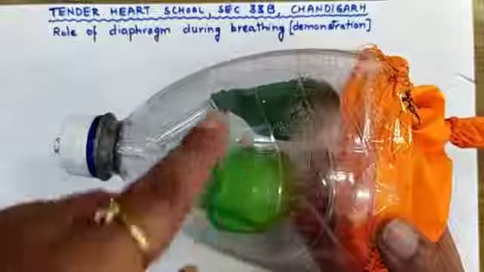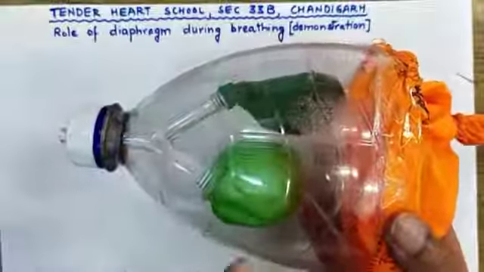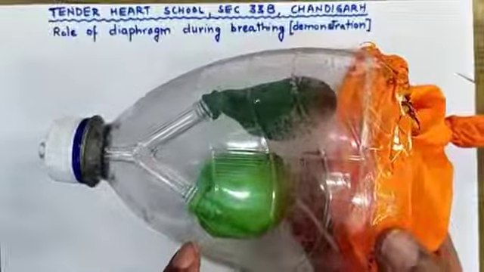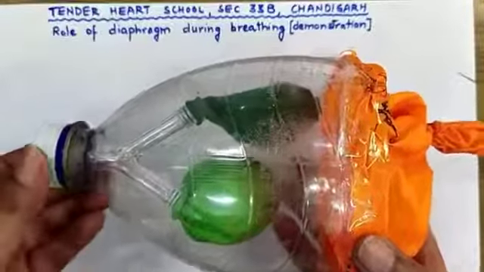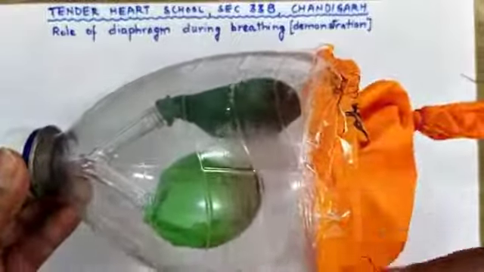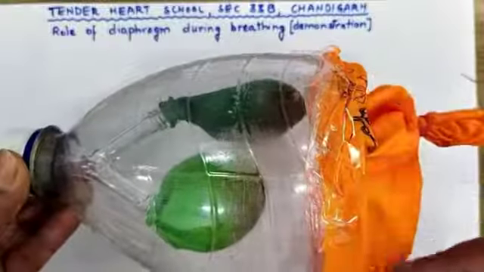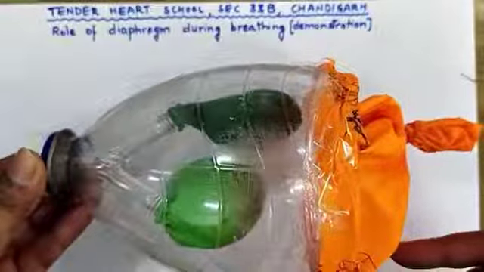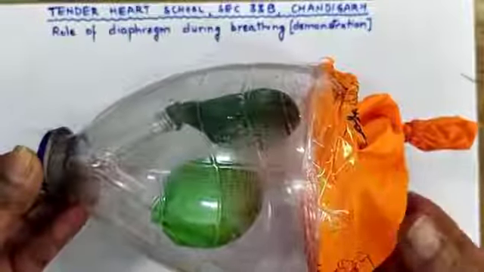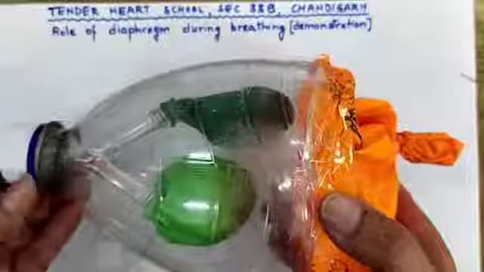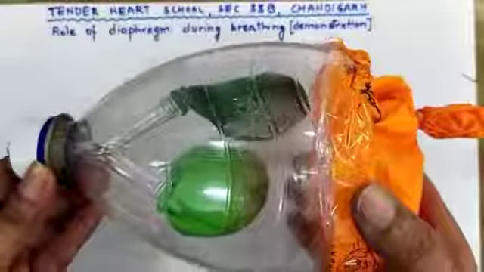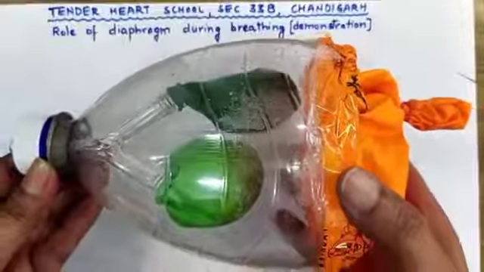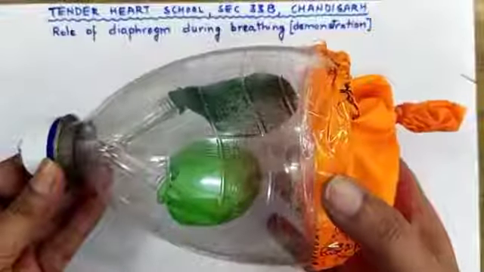These two green colored balloons are depicting your lungs. Okay? And this orange balloon is depicting the diaphragm. So now let us start with our activity. Before starting with the activity, let us understand the concept.